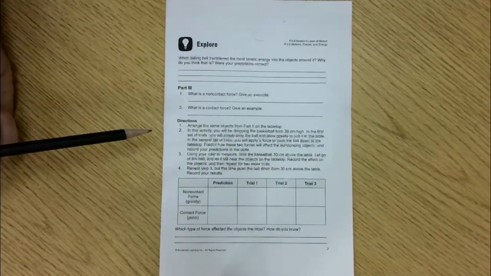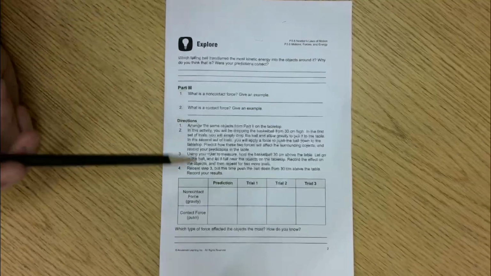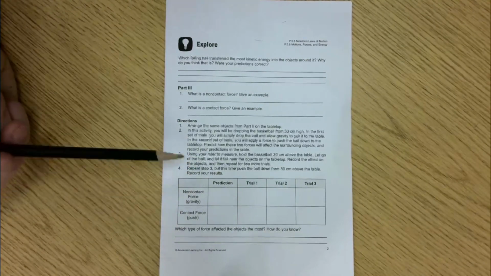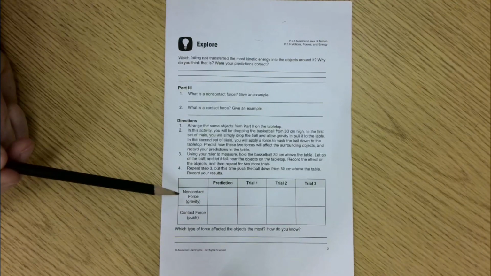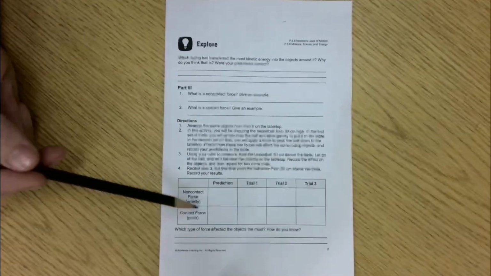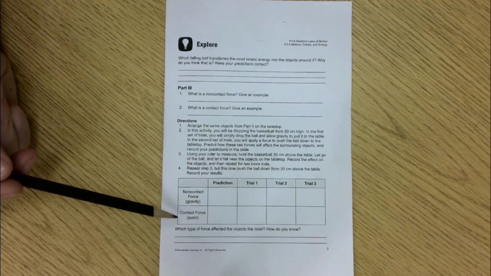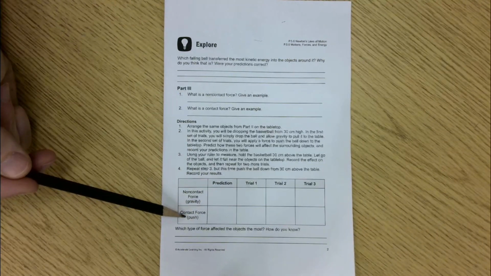Now we're ready to do the final part of our lab today. This part of the lab will be done very similar to the first parts of the lab we did, where we tested and observed the golf ball, the baseball, and the basketball. This time we are going to be observing the effects of a non-contact force like gravity on kinetic energy, the transfer of kinetic energy, and compare it to how a contact force like a push would have an effect on the transfer of kinetic energy.